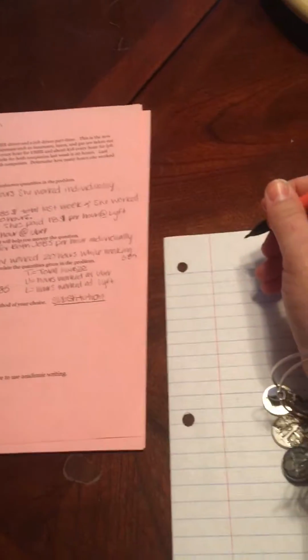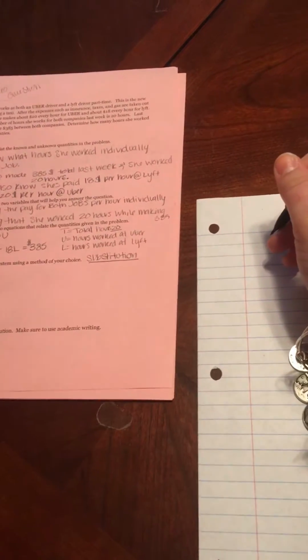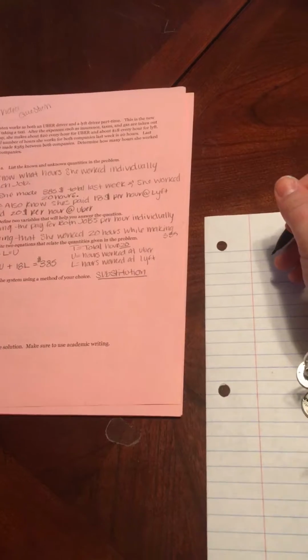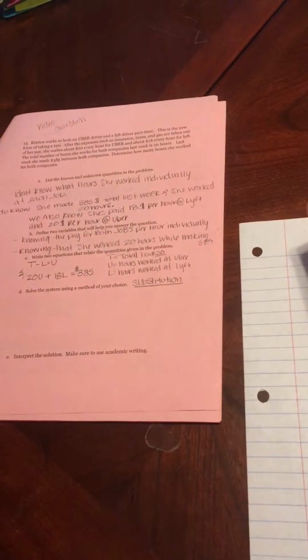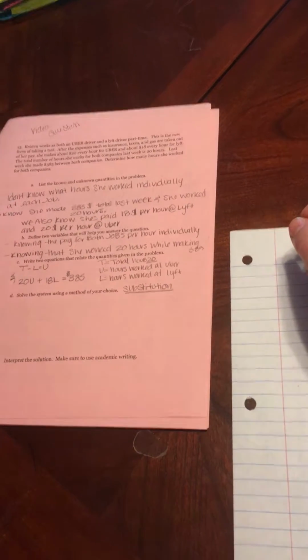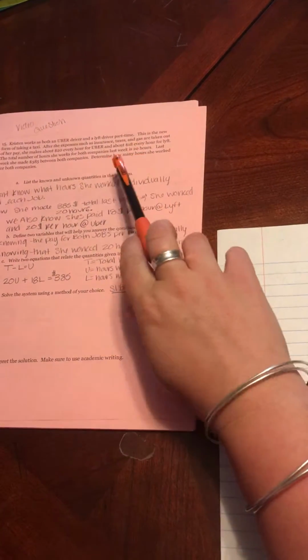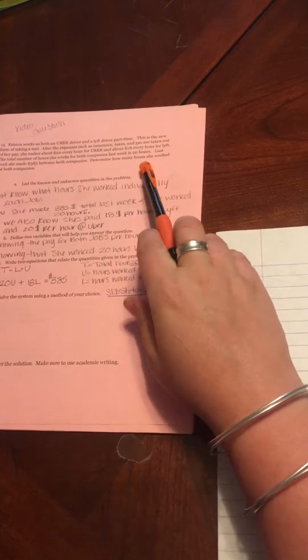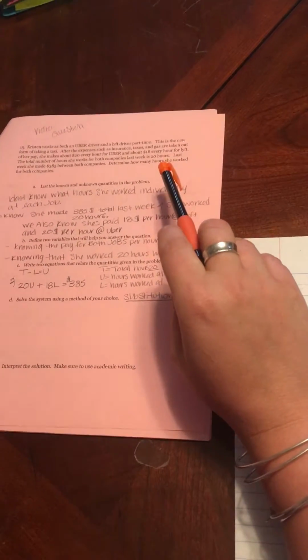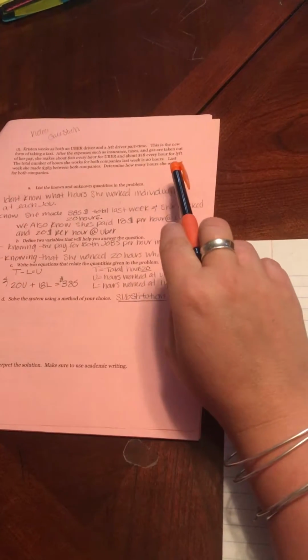So for number 15 on the practice test, the question is, Kristen works as both an Uber driver and a Lyft driver part-time. After the expenses such as insurance, taxes, and gas are taken out of her pay, she makes about $20 every hour for Uber and about $18 an hour for Lyft. The total number of hours she works for both companies last week is 20 hours.